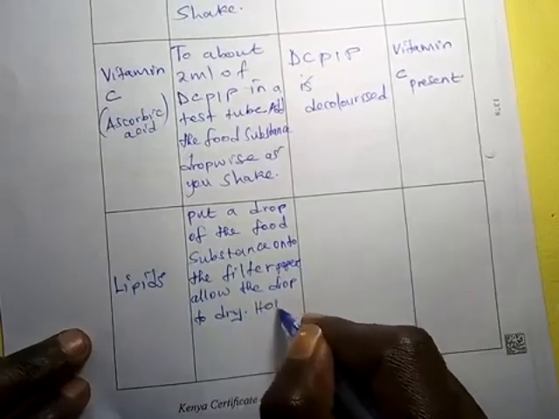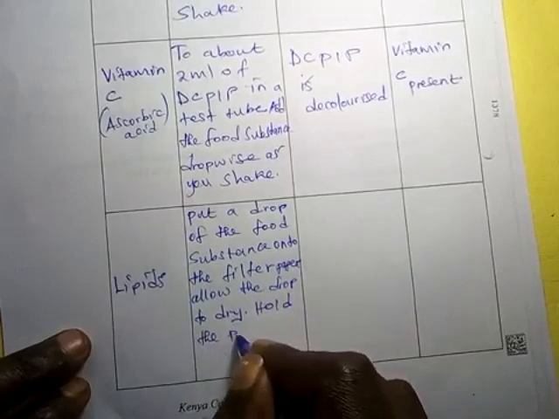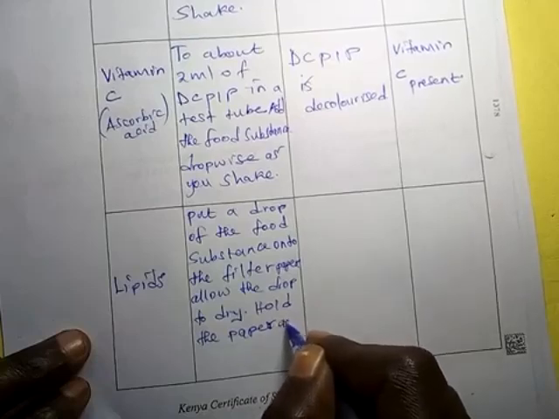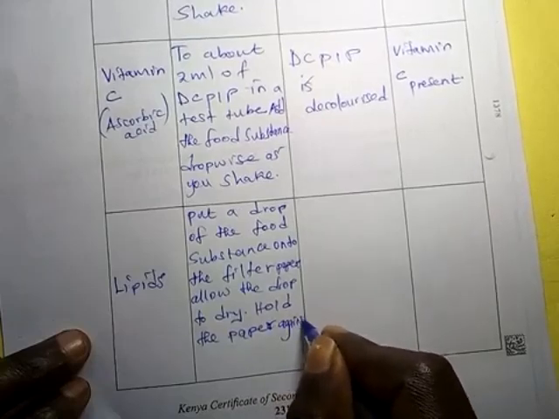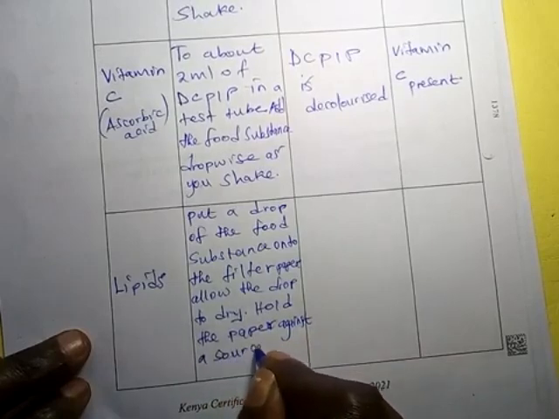Then hold the filter paper against a source of light.